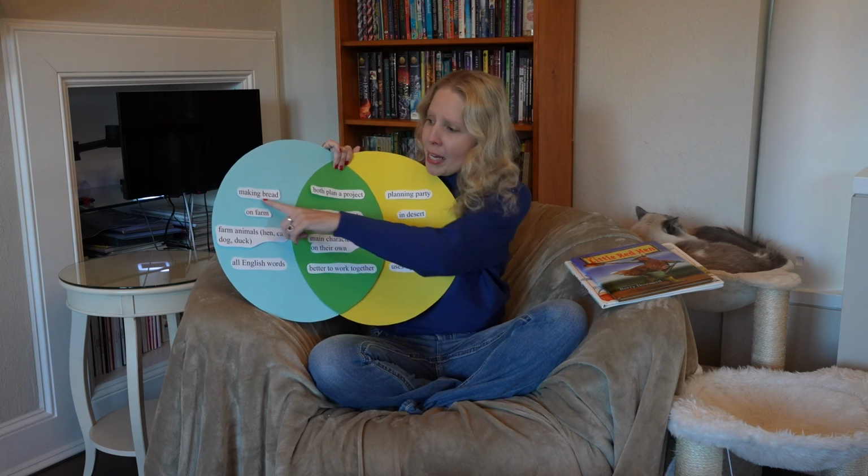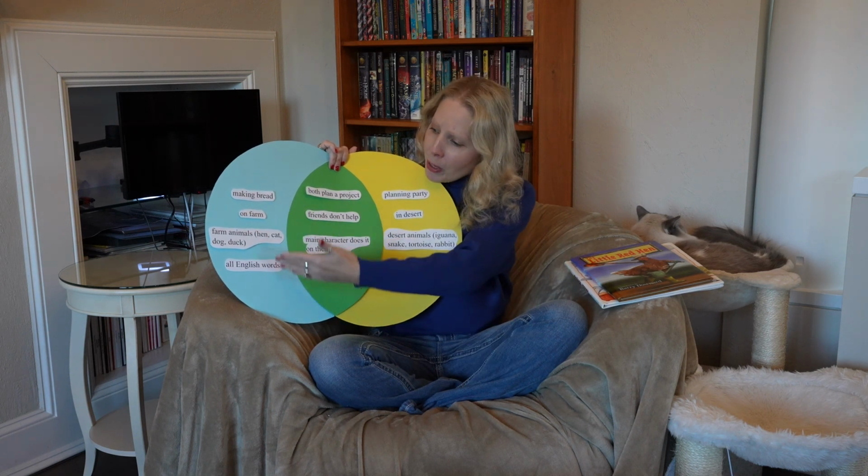You could have picture support with this too, making bread, and then I put a little picture of a bread attached to that. We could do this as a small group, or you can make these personalized so that each child has a mini Venn diagram at their table where they do the sort themselves.